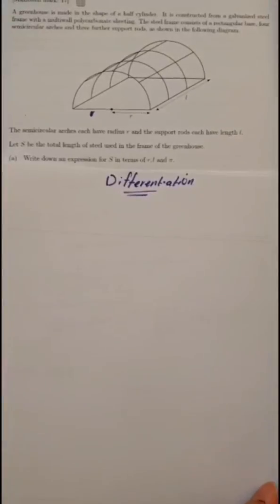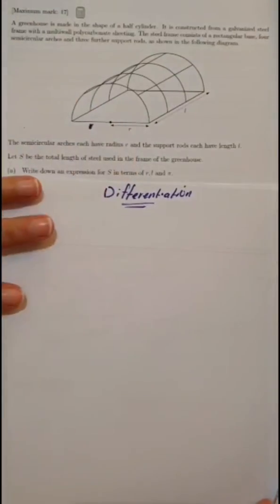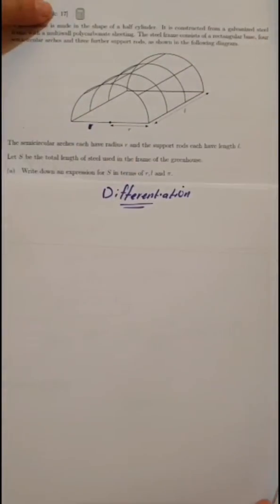Good morning, everybody. We're going to start revising differentiation, chapter 12, SL, IBSL. Okay, this question now. It's a past paper question worth 17 marks.